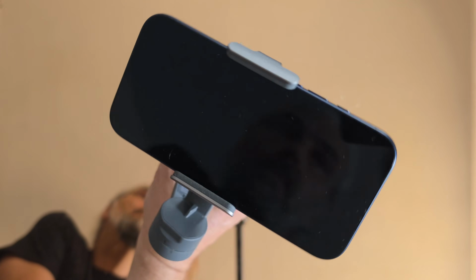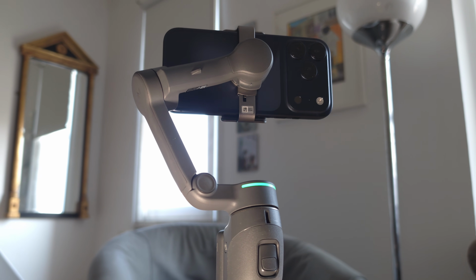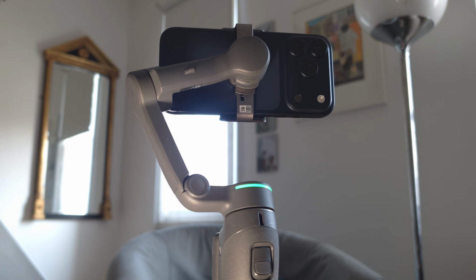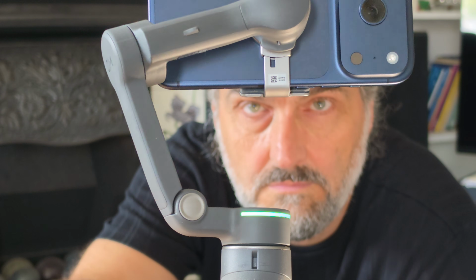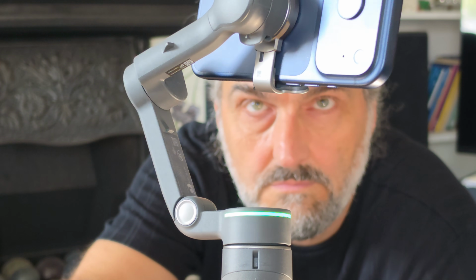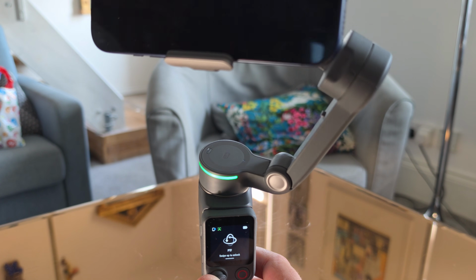So if you're using a DJI Osmo Mobile gimbal, from the first version right up to the latest OM8P, the Mimo app adds essential functionality to the gimbal. In this video, I'm going to go through and explain absolutely every single feature contained within the DJI Mimo app.